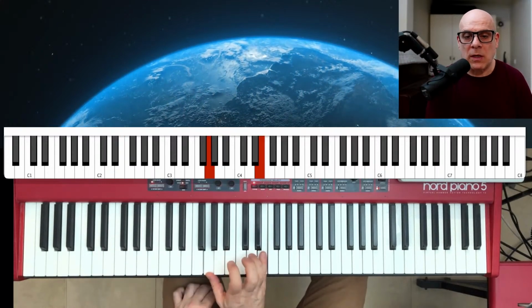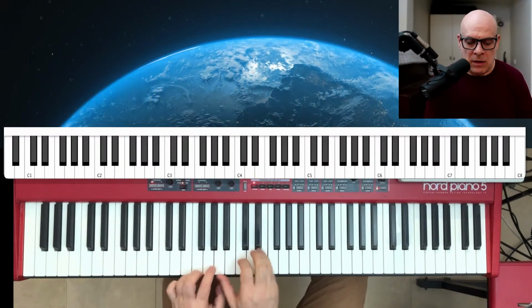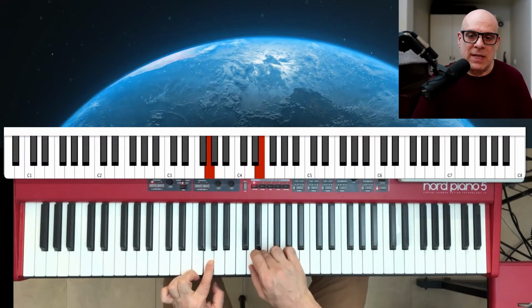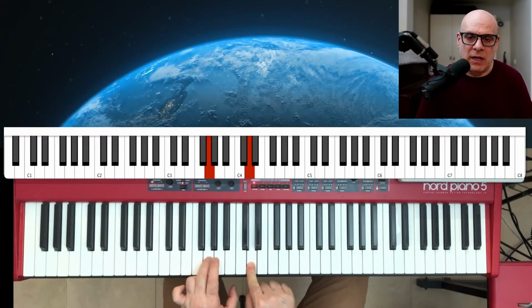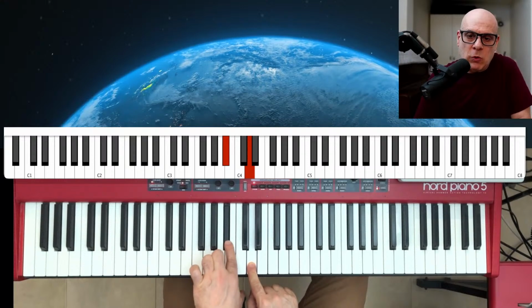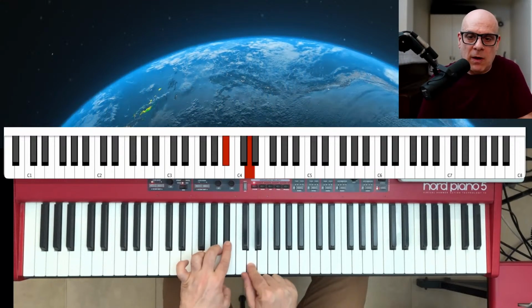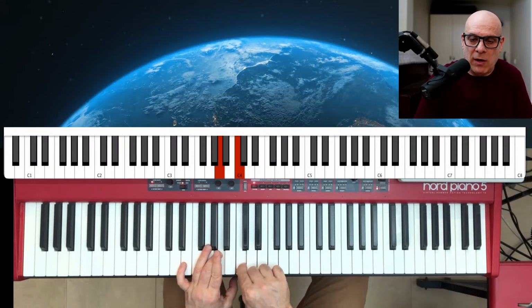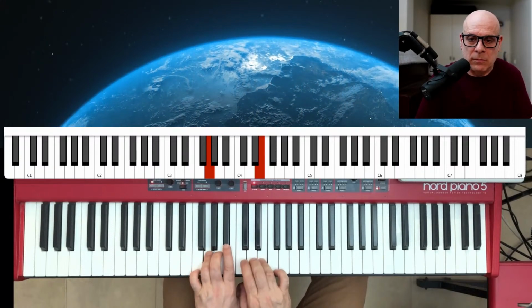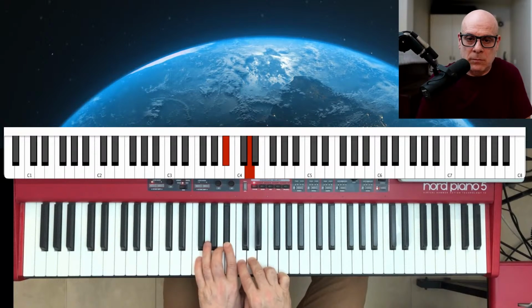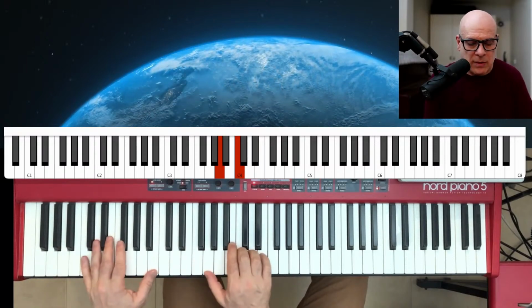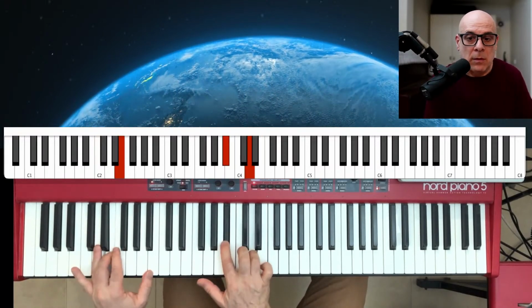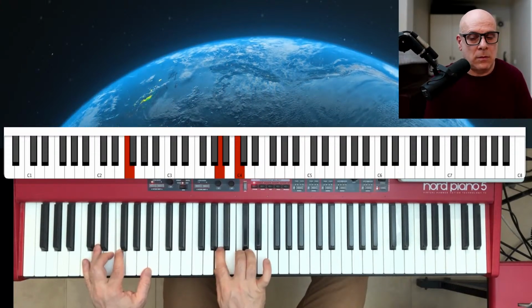How about if, as E moves down to D, I jump to B flat to go along with it and create this parallel motion? Let's see what happens when I do the bass.